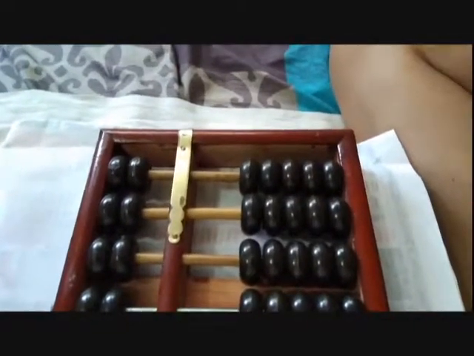Like to present a short counting demonstration in the Abacus. Okay, let's begin.